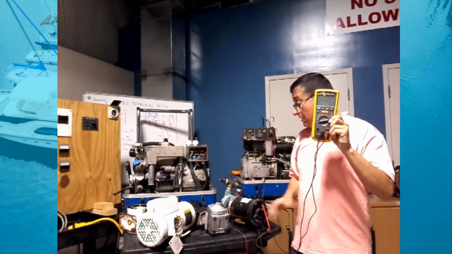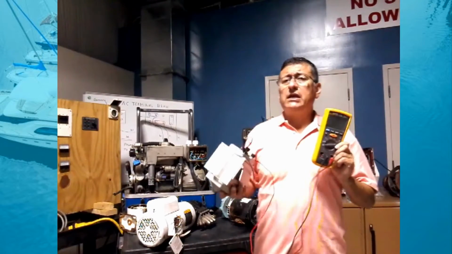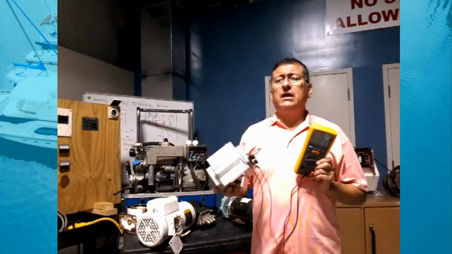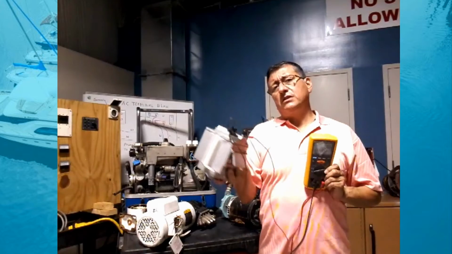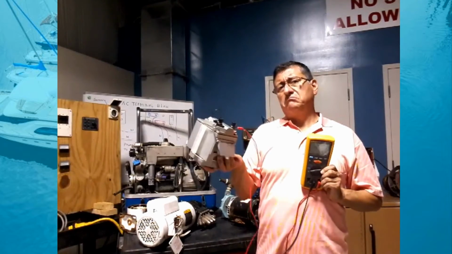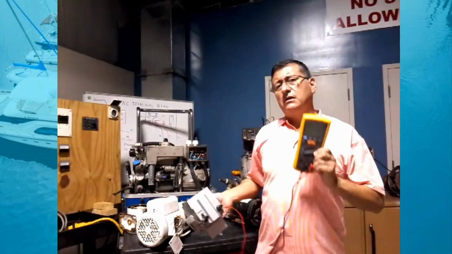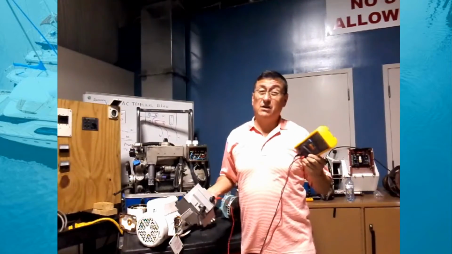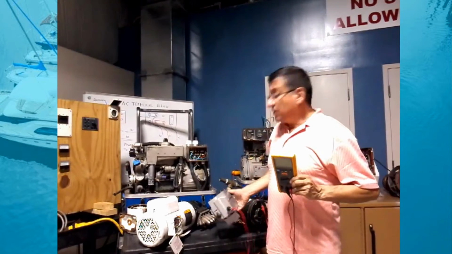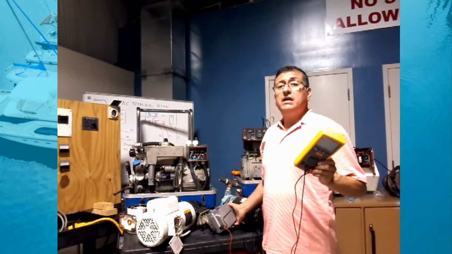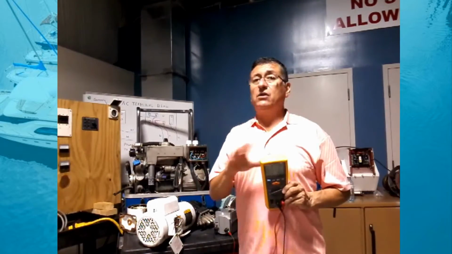You need this one, the digital, or this one, the analog, the mechanical. Both of them are okay. I use this one all the time. It's perfect. You can find this equipment on eBay or Amazon for $60, $50. This one is a little more expensive, around $800, but that's perfect. I love it. Both of them are okay. I recommend you try to buy one of these, analog or digital.